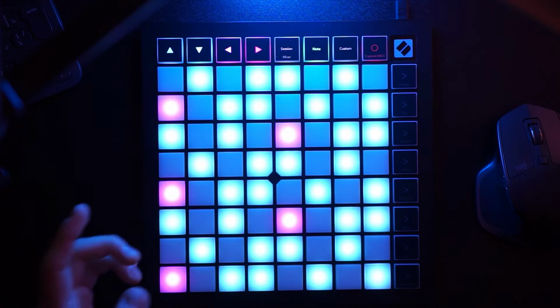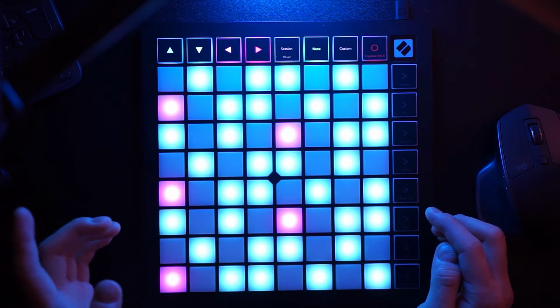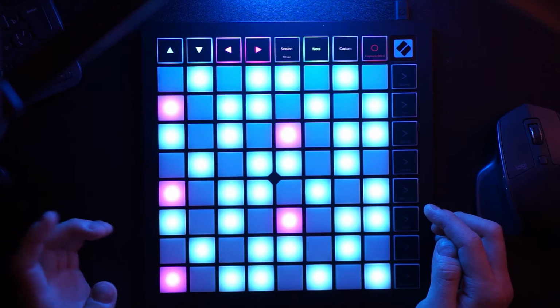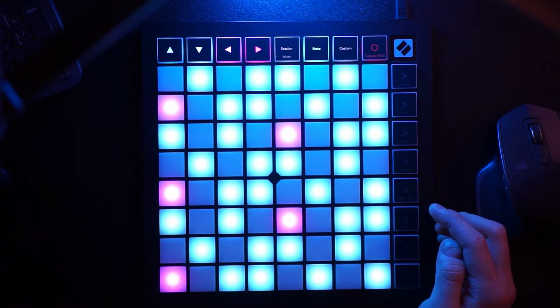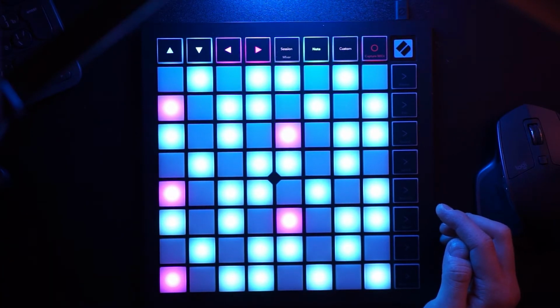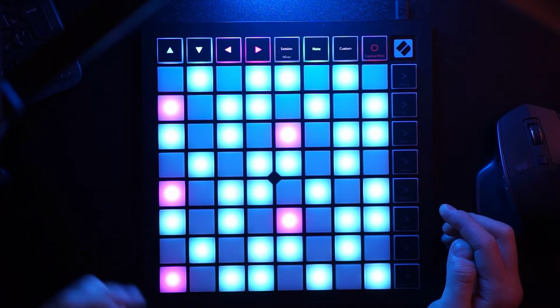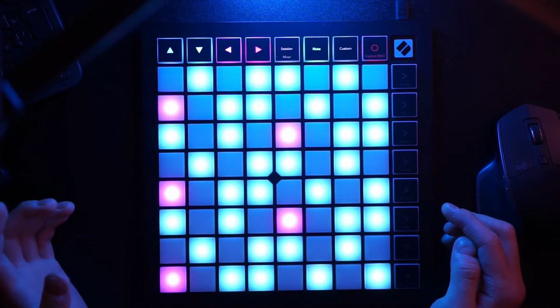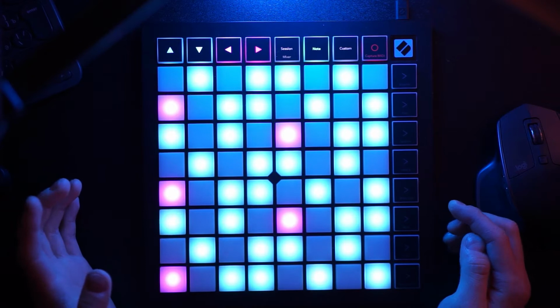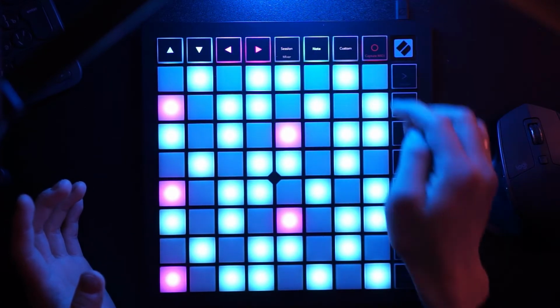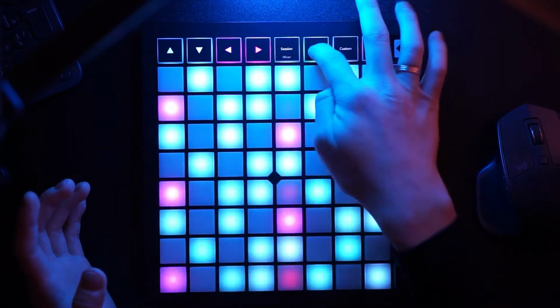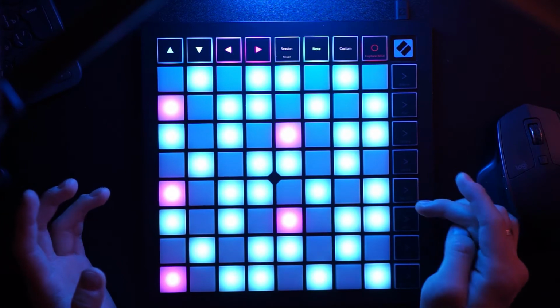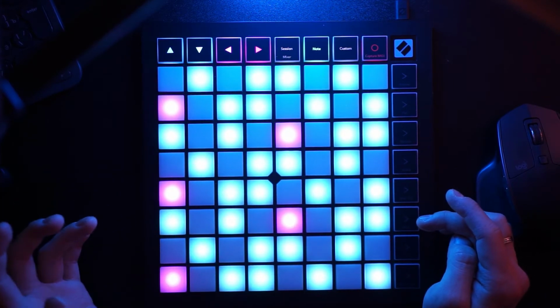The first one is to actually play notes, and the second to be able to switch between the instruments, because we have not only one instrument but multiple. So to actually play notes on the Launchpad, we should click on the note button on the top, and it will allow us to play the notes.